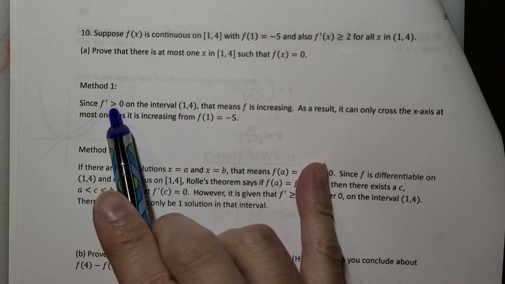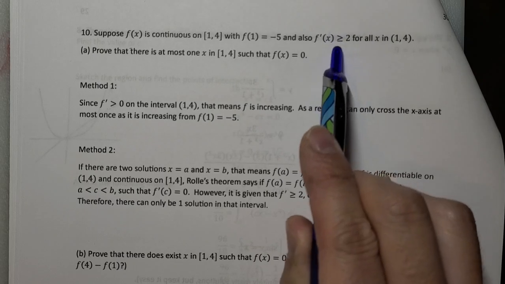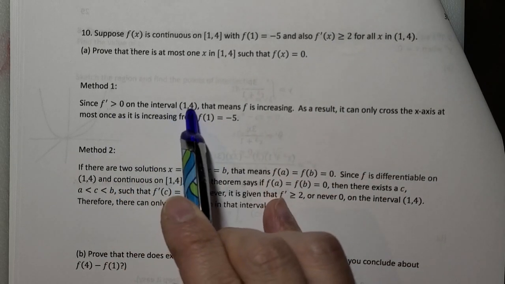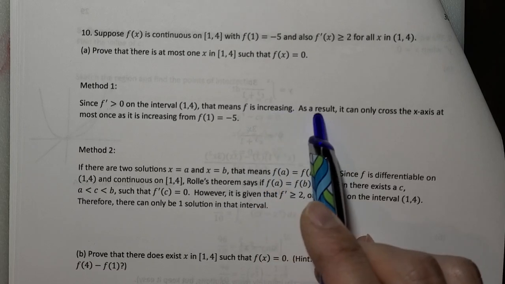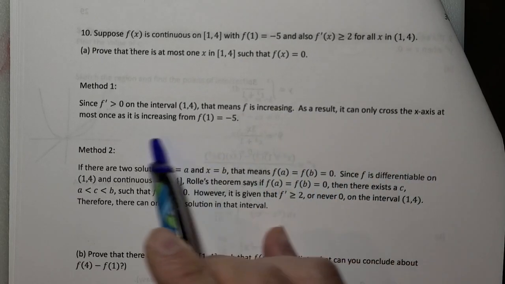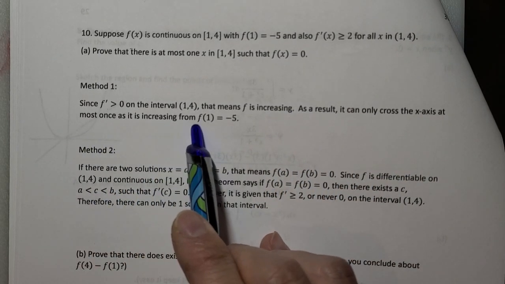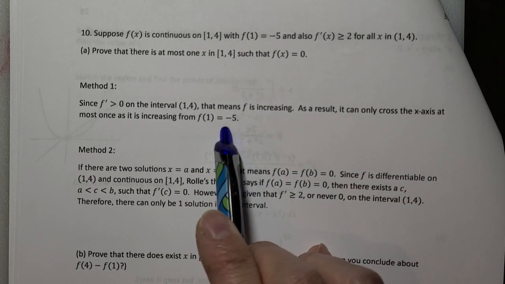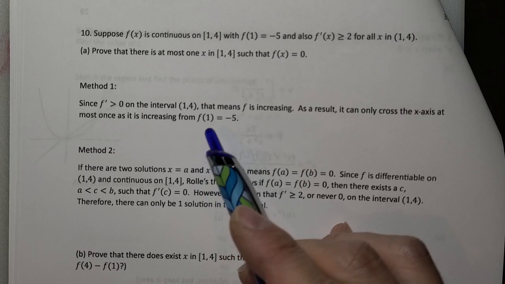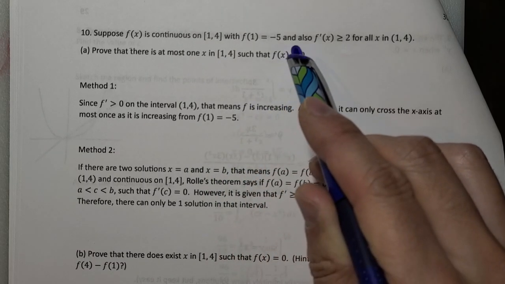Since f prime is positive, right, they give us that, it's positive, on the interval 1 to 4, that means f is increasing. Okay? As a result, it can only cross the x-axis at most once as it is increasing from the initial point, f of 1 is minus 5. That makes sense, right? If it's increasing, it'll cross, right?